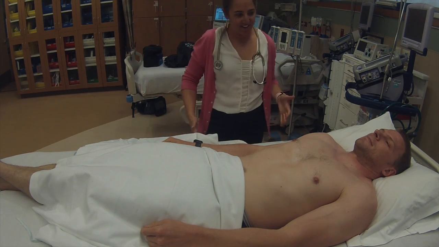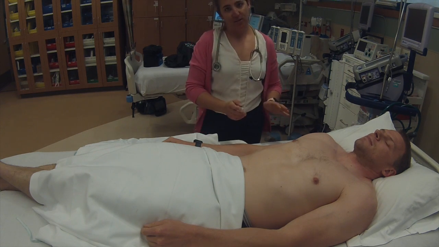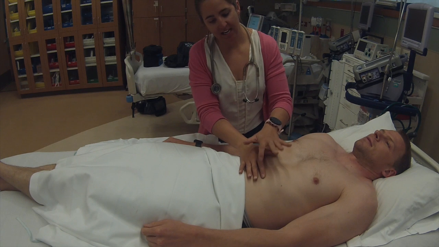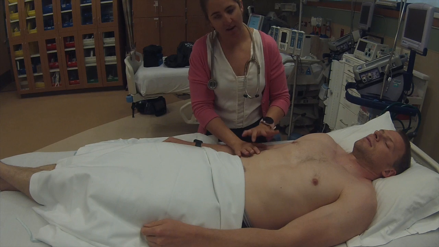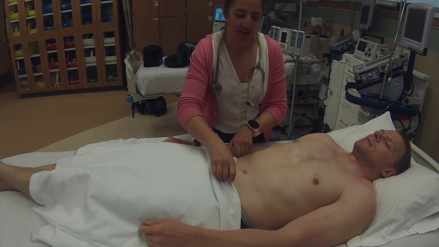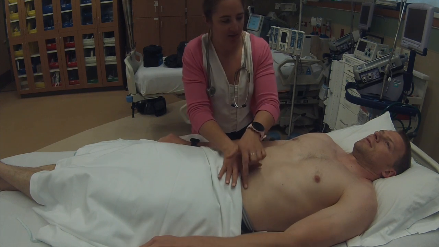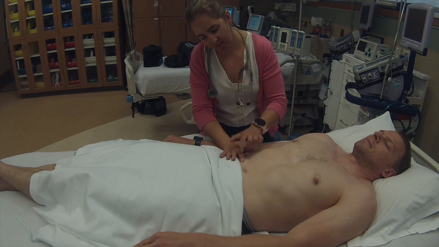For the next part of our assessment, we'll be doing percussion of Shane's abdomen. So to do that, I will put my finger down and listen as I go across. I'm going to be looking for dullness and tympany. I'm sorry if my hands are cold. Throughout the abdomen.